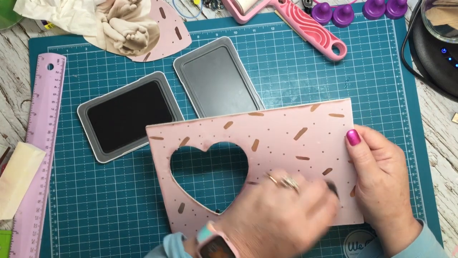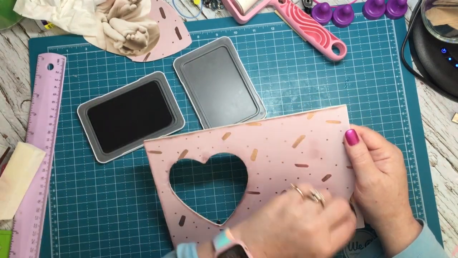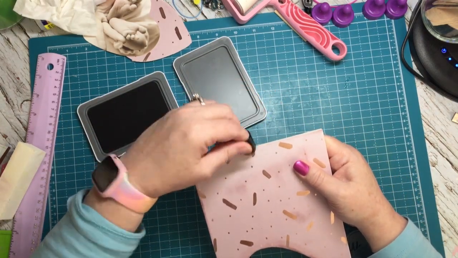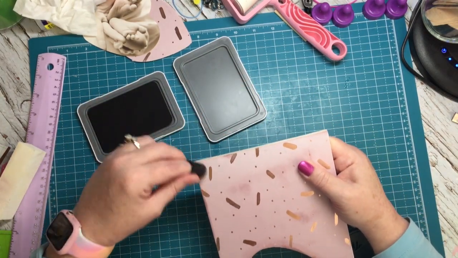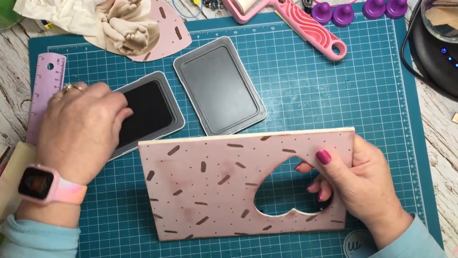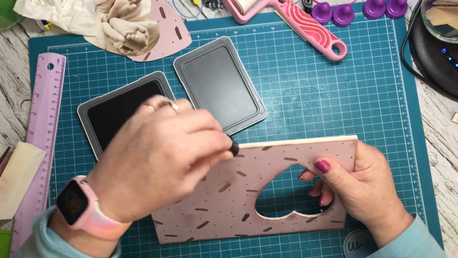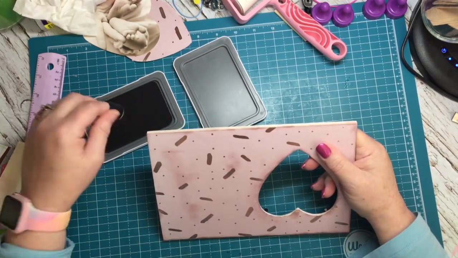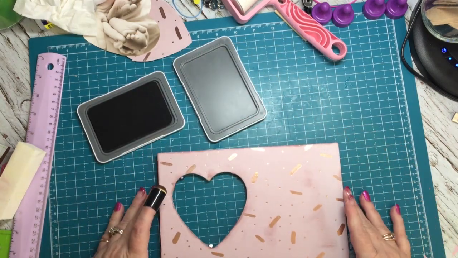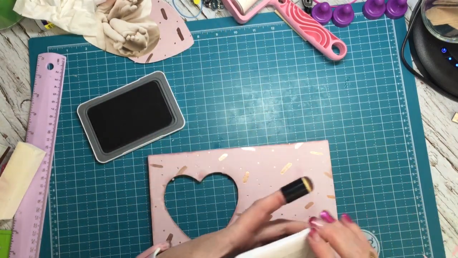I wanted to do cards for the girls too, but I just ran out of time. I'll have to start earlier next year, but it just seems between me and Mom. And you know what? It is what it is, right? Don't fret over it. Okay, so there we have that.